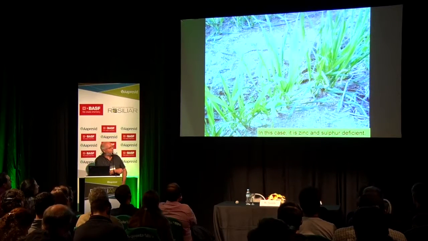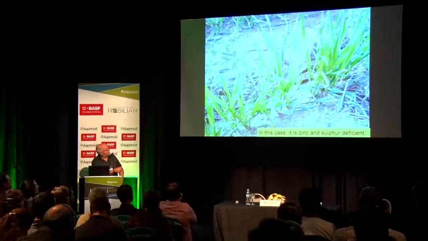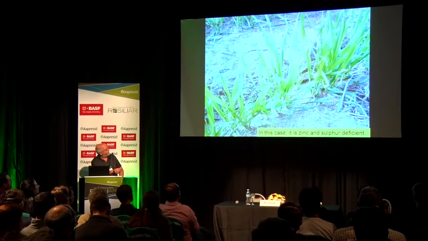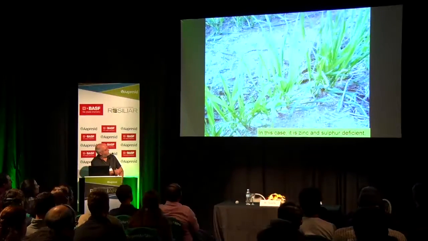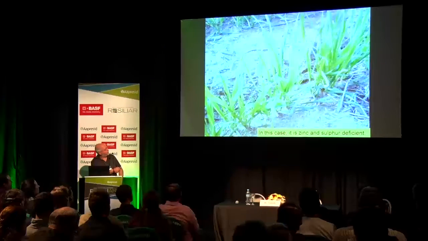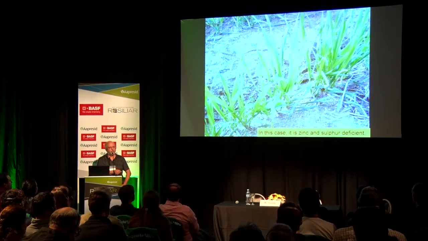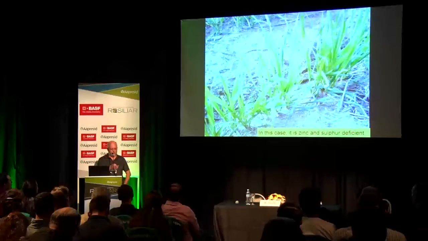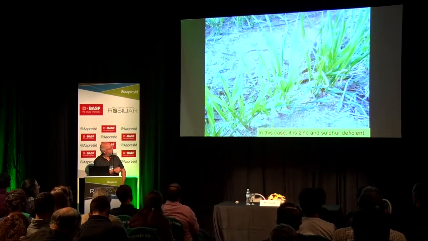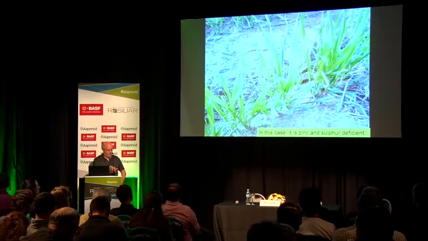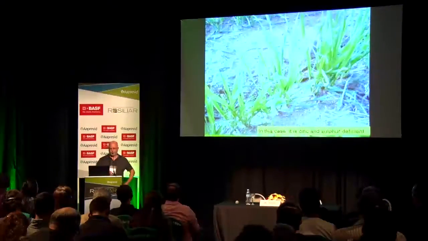This is zinc deficiency, where there's lesions in the middle leaves, but hopefully you can see that this is darker green down the bottom, and it's paler and erect at the top, which is sulfur deficiency. I'll show you that later. So it looks nothing like textbooks, but it's still dead lesions in the middle leaves, even though there's something else going wrong.